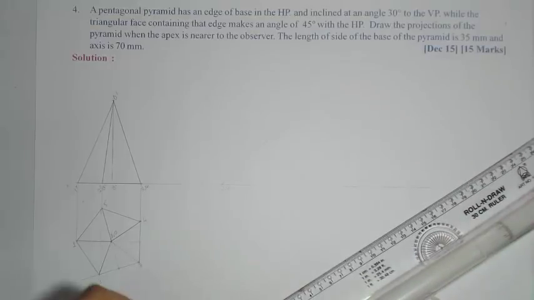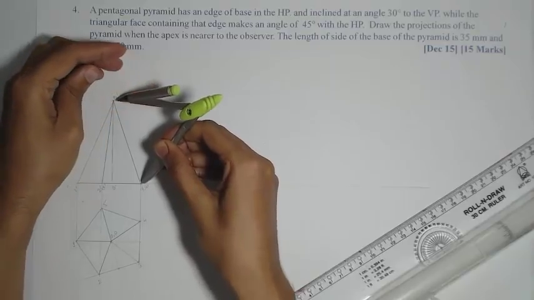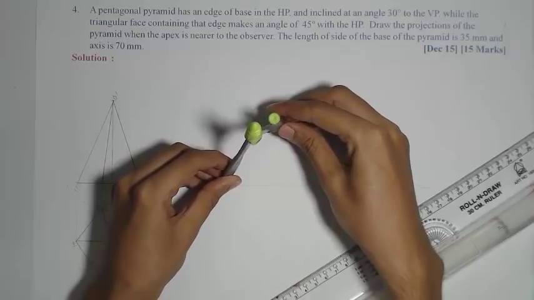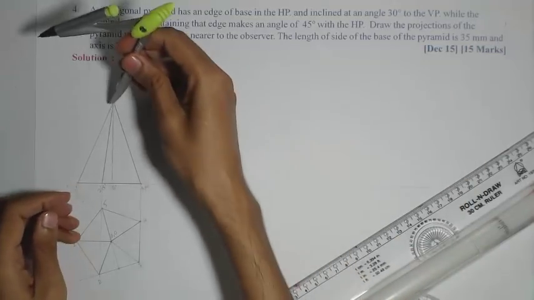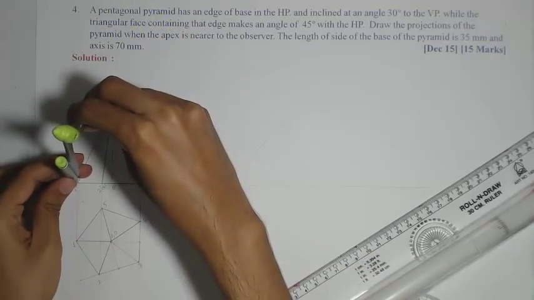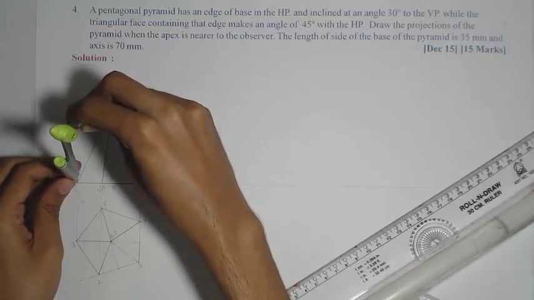Now I'll take length equal to 3 dash, 4 dash, 4 dash at an angle of 45, so that the triangular face will be inclined at 45 degrees. Now I'll mark the remaining points, 4 dash, 1 dash.